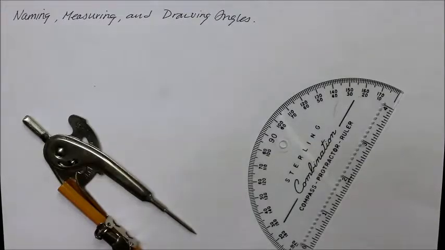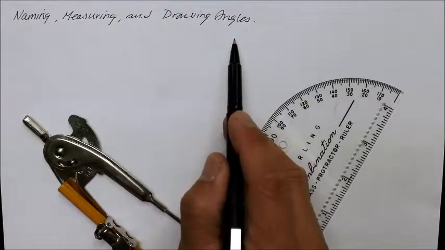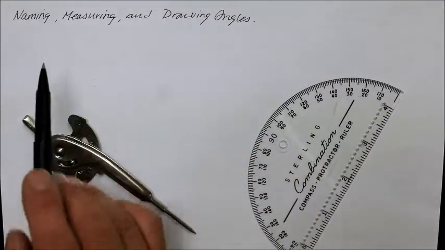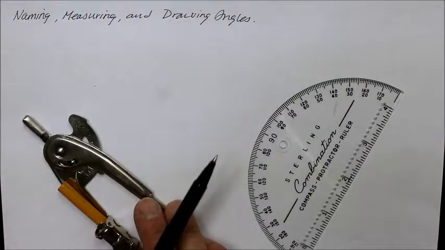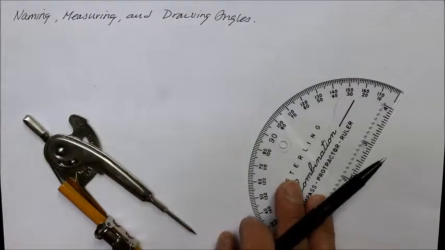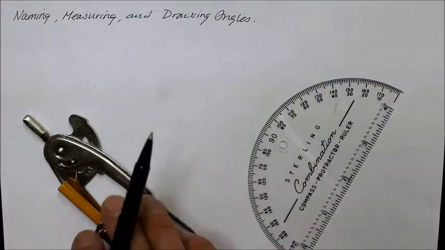Hi, this instructional video is all about naming, measuring, and drawing angles. It's all about angles. And to understand this concept of naming and measuring and drawing the angles, you will need a compass and a protractor, and of course a pen or a pencil. So let's talk about some of the angles.